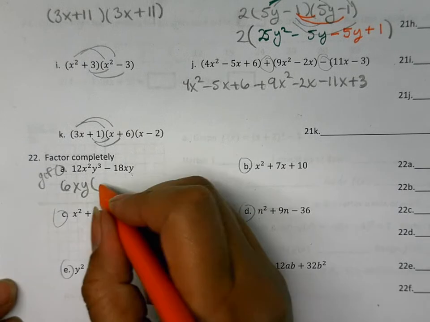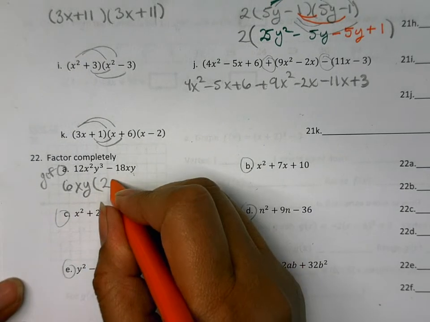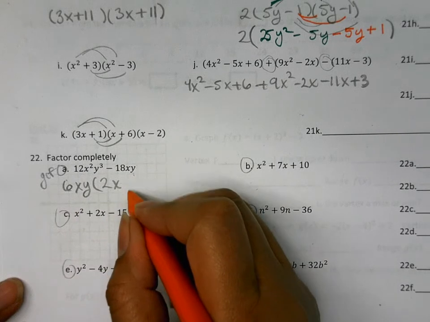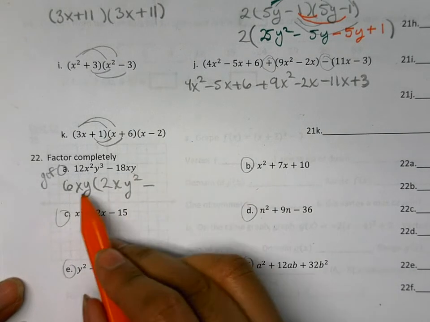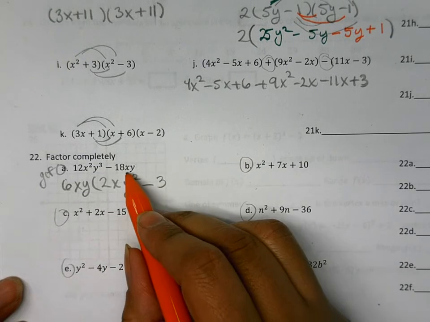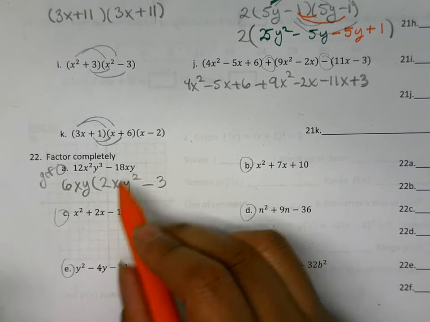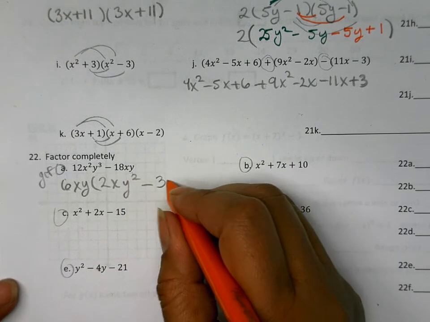And then 6 times what is 12? 2. X times what is x squared? X. Y times what is y cubed? Y squared. Minus 6 times what is 18? 3. X times what is x? Do I need to put an x there? And y times what is y? Do I need to put a y there? Is it okay if I do?